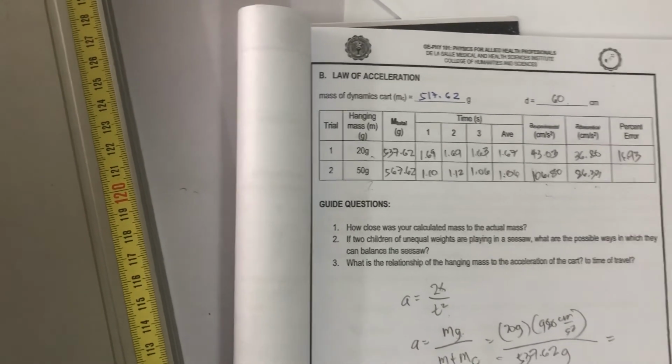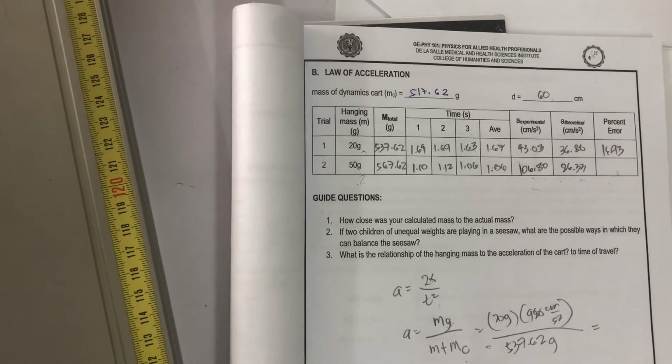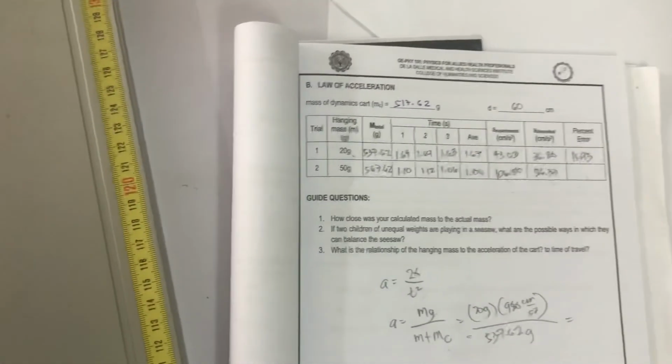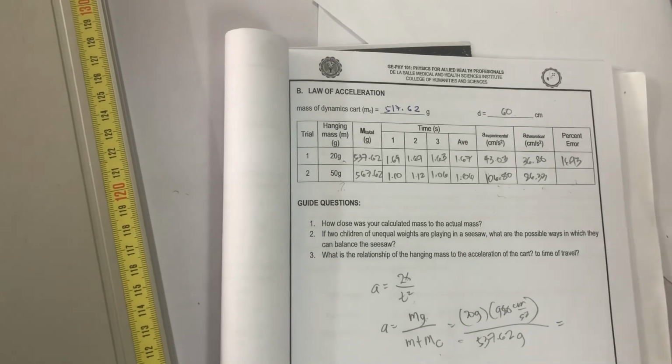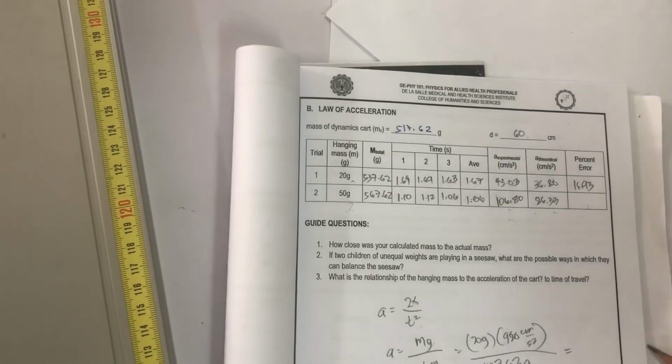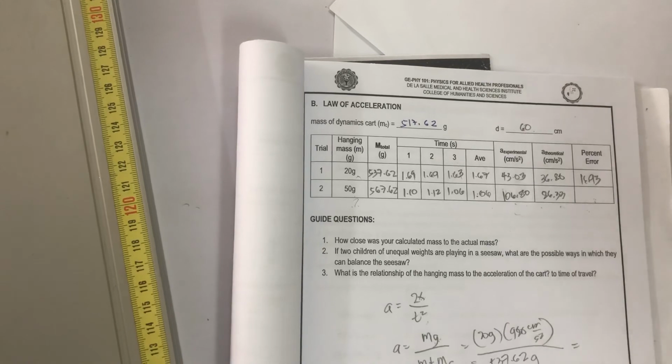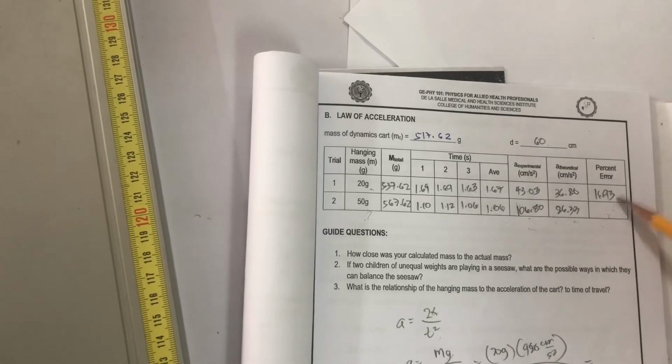So meaning I'm not performing the experiment well, because I'm the only one performing the experiment. So maybe that is an excuse. But technically and ideally, it should be less than 10%.